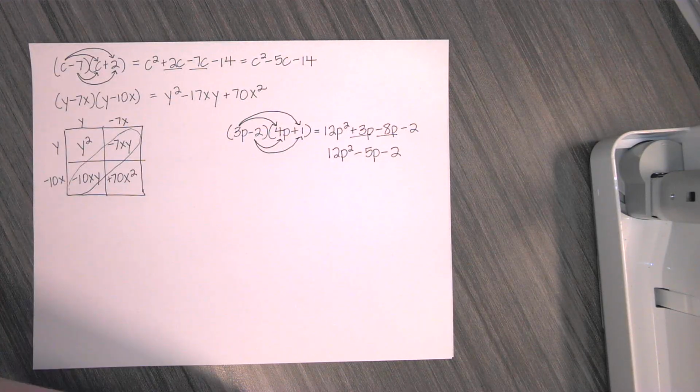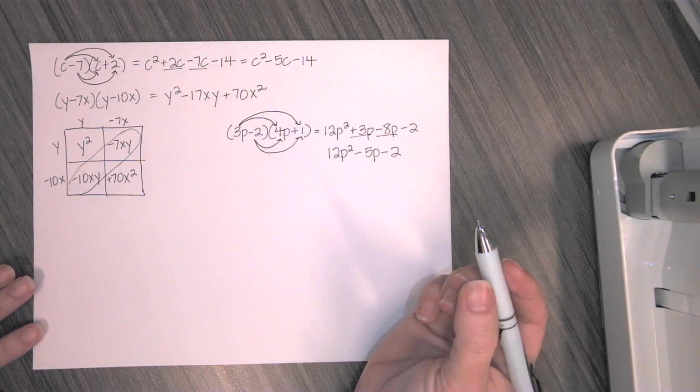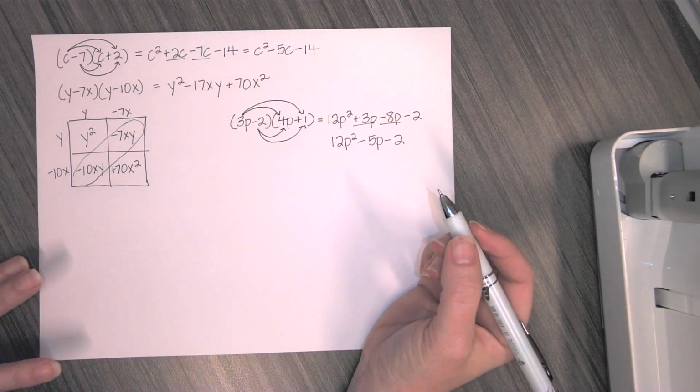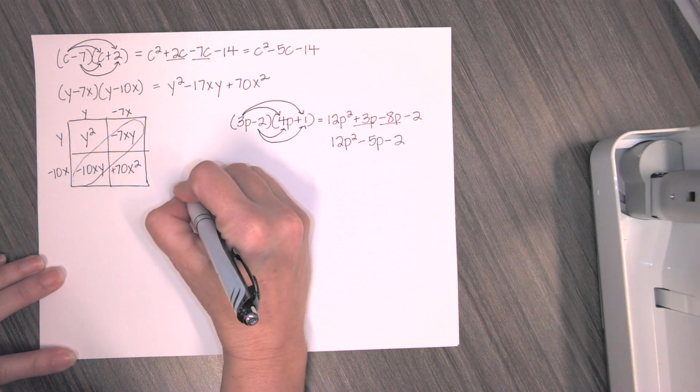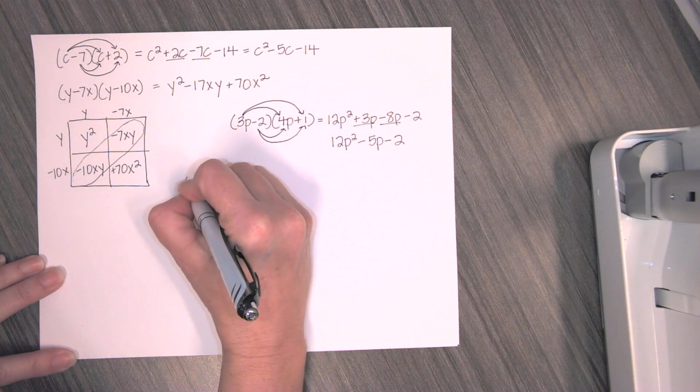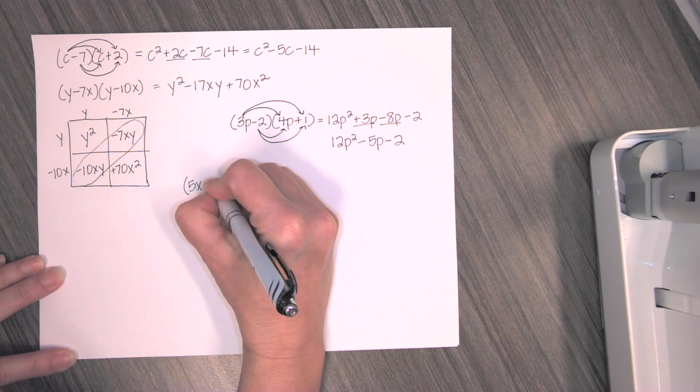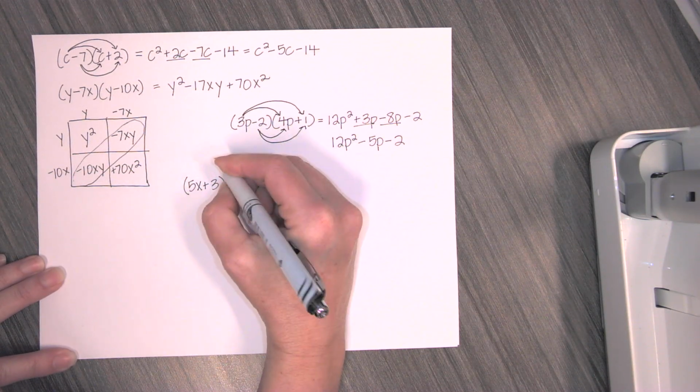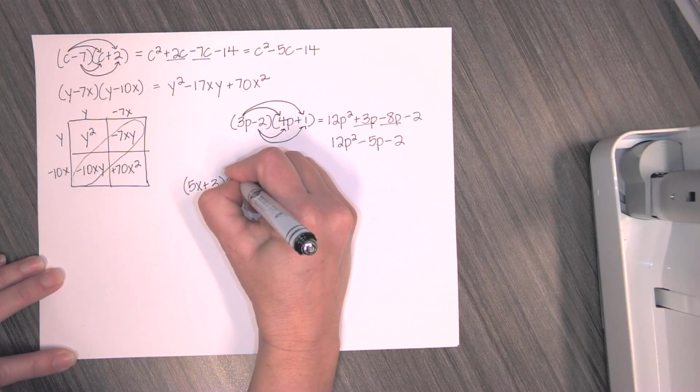All right, let's take it one step further. We've got some big polynomials here. We've been doing binomial times a binomial. Let's look at a binomial times a trinomial. It's not really any harder or really any different.